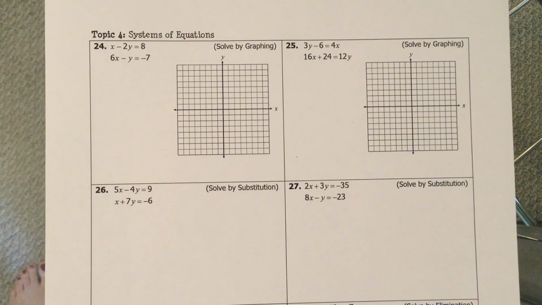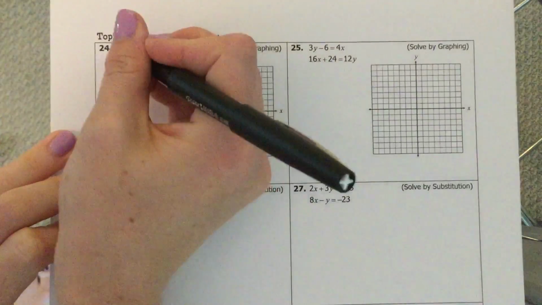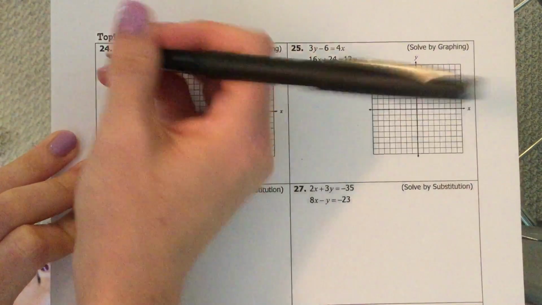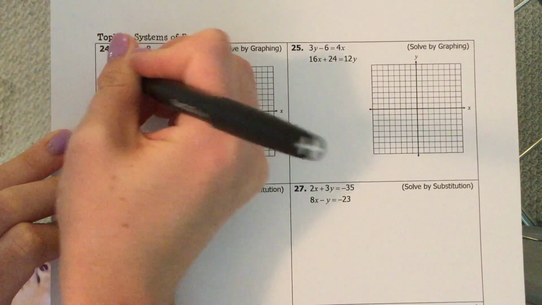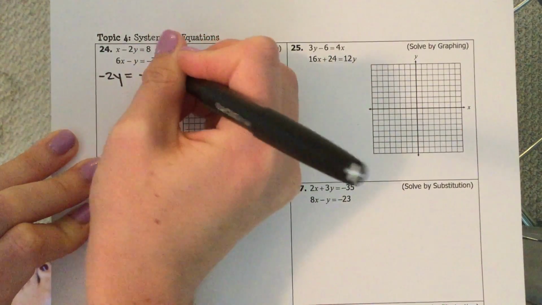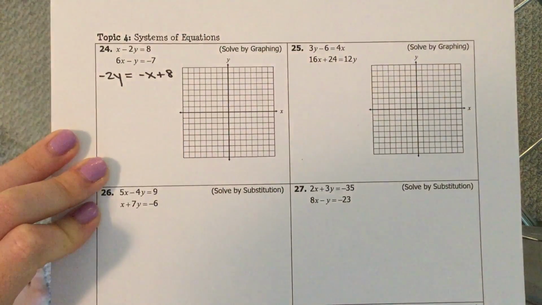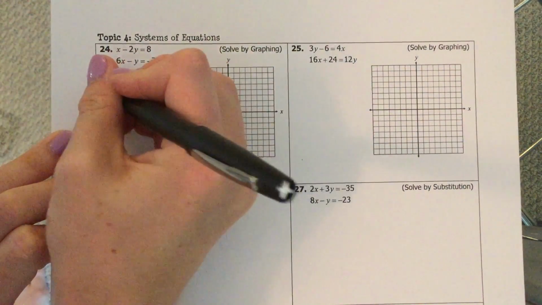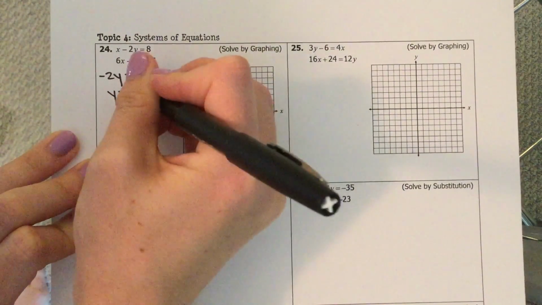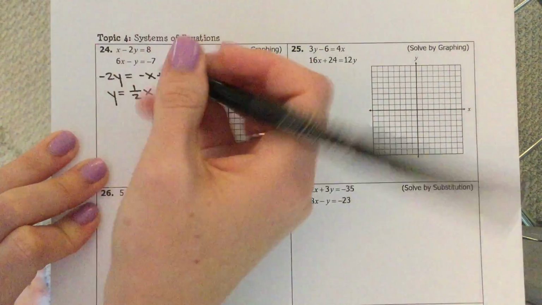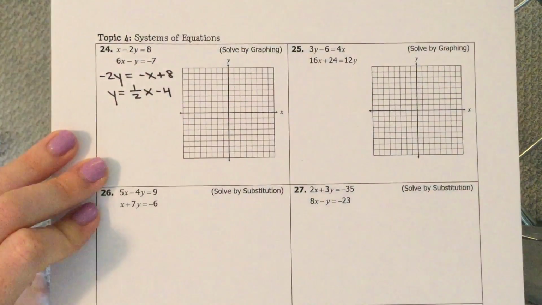So these ones, you want to get them into their y equals mx plus b form first. So I'm going to start with this top one. So this one, I'll subtract the x over to the other side. So I have negative 2y equals negative x plus 8, and then divide both sides of the equation by a negative 2. So y is by itself. Negative x divided by negative 2 is positive 1/2 x. 8 divided by negative 2 is a negative 4.